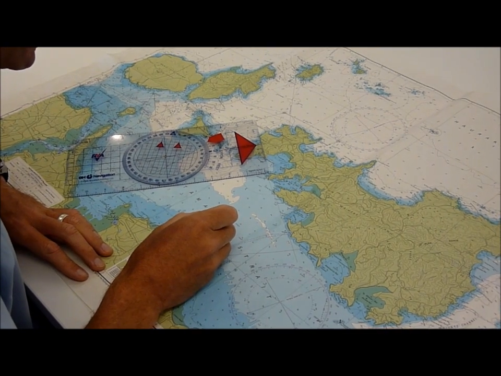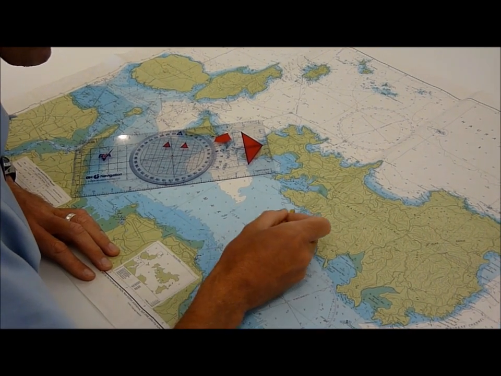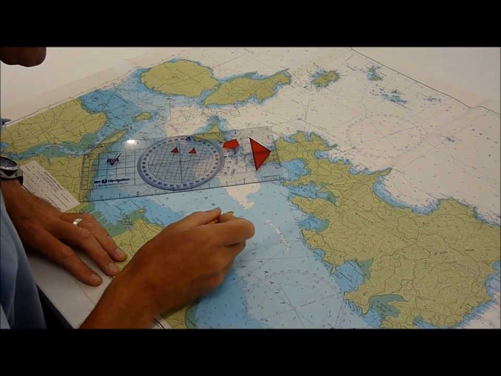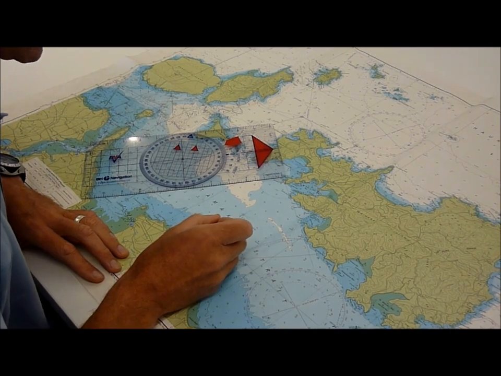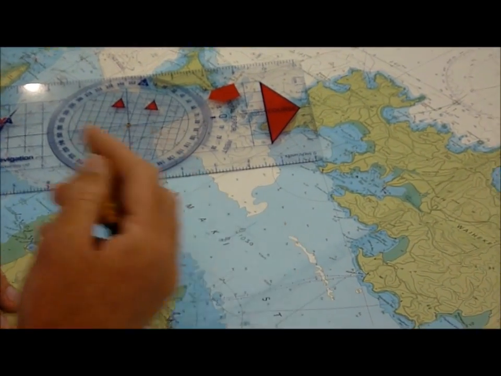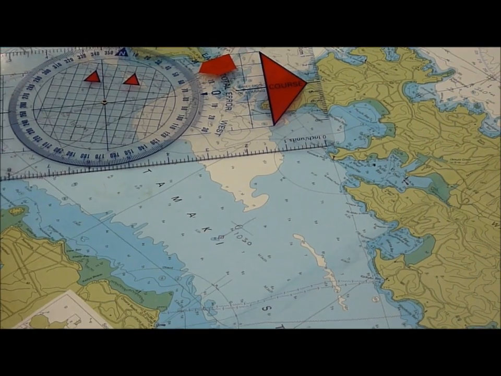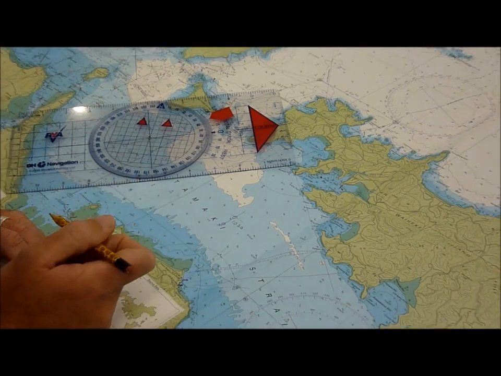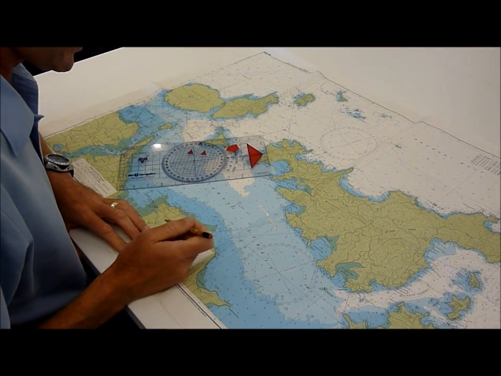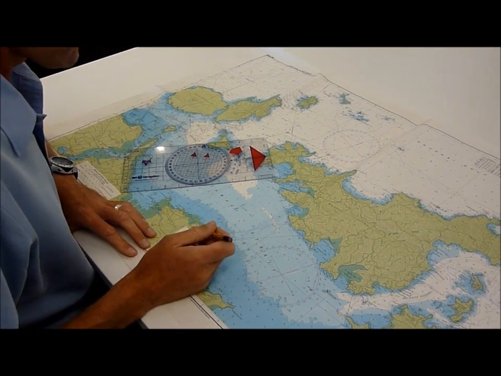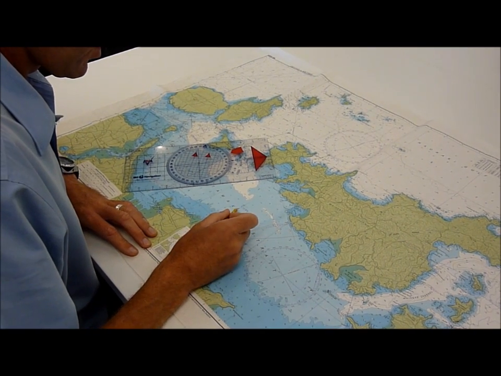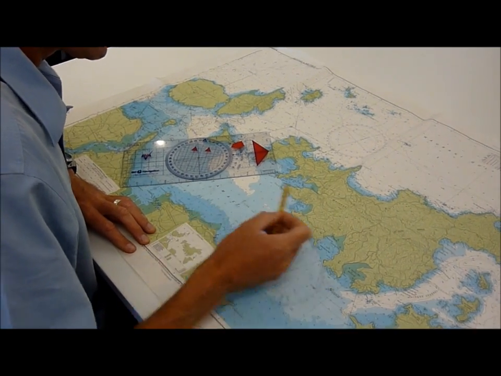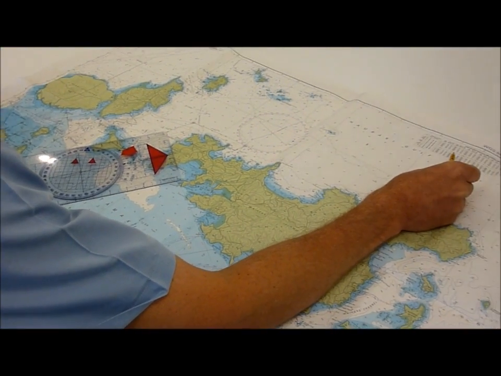So our fix here at 10:30. If we want to plot a course to the entrance to Rocky Bay, allowing for the tide, there is a tidal diamond near our position. We could also consult a tidal atlas, or we could also just estimate the tidal set and drift, its speed and direction from observations that we make. So the information for a tidal diamond is listed on the chart.